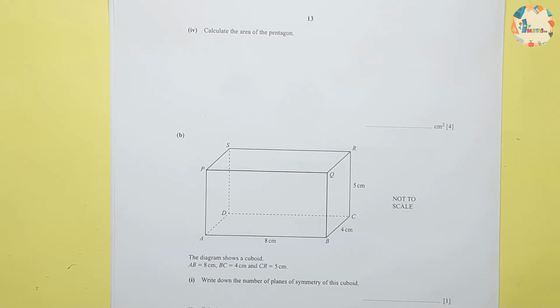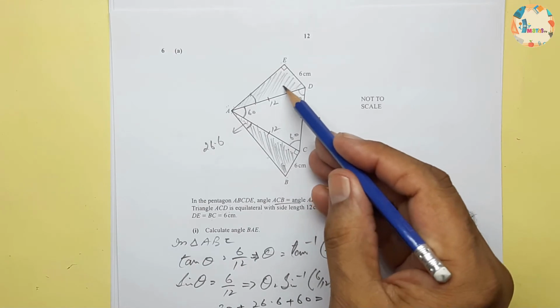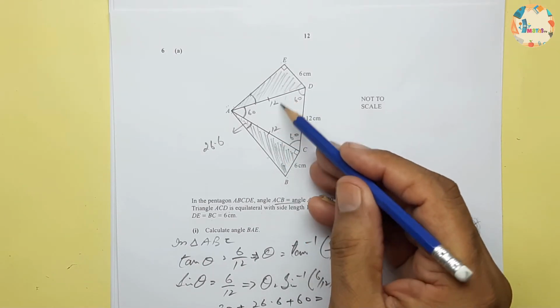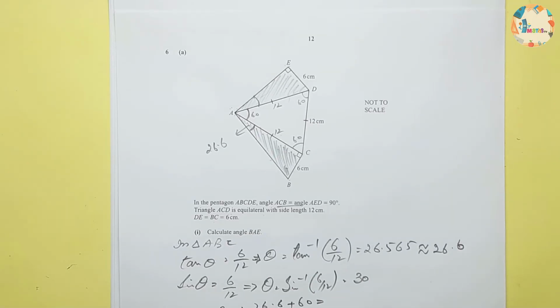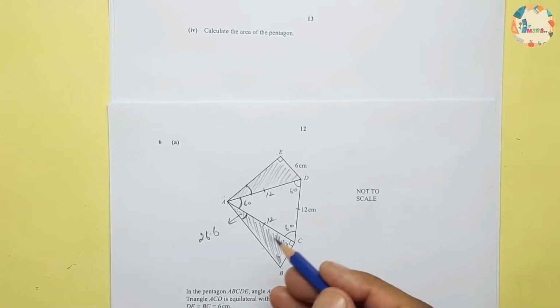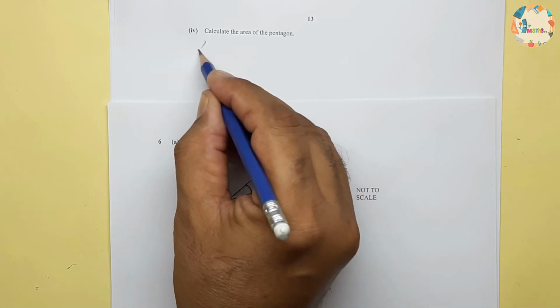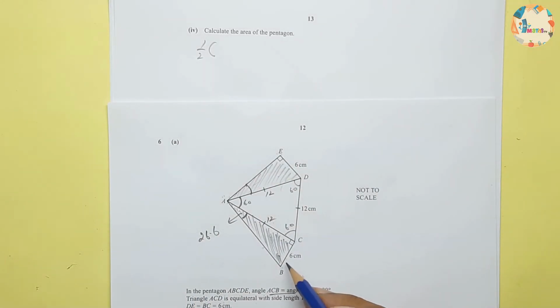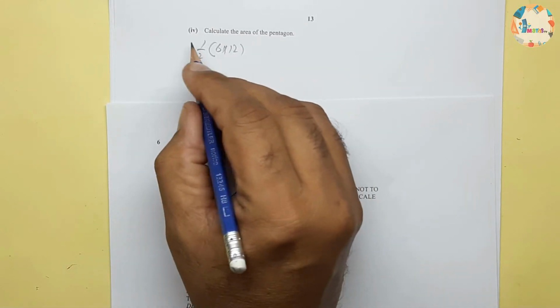Calculate the area of the pentagon. So these are 3 triangles. We can separately find the areas of these. So we will apply the area of triangle formula for all 3 triangles. For this one, we can apply 1 by 2 into base into height, which is 6 into 12. So this will be for one triangle.